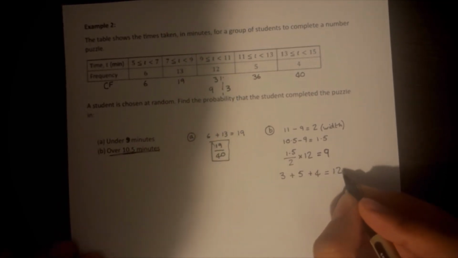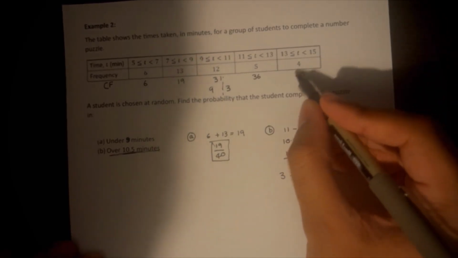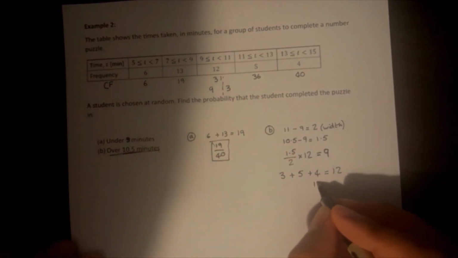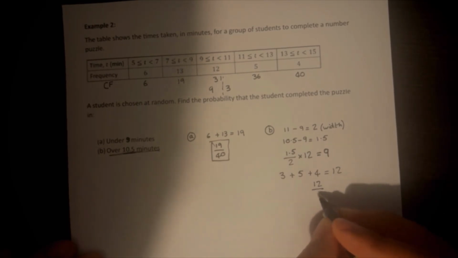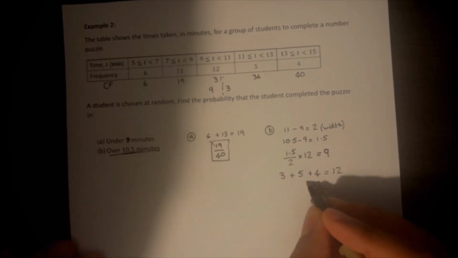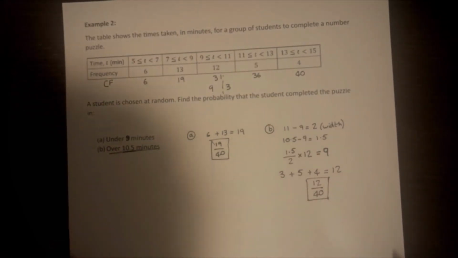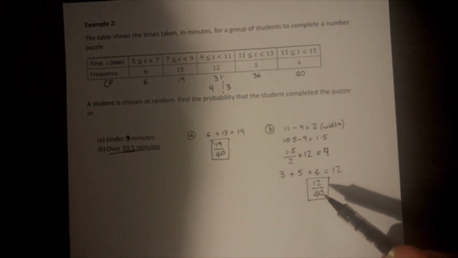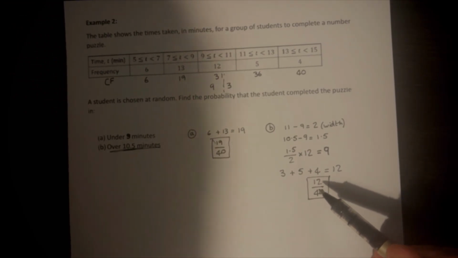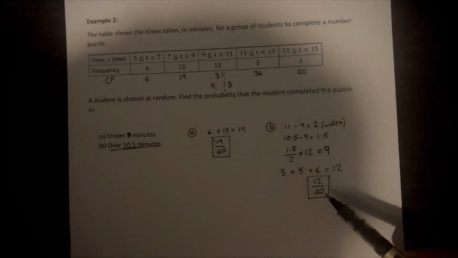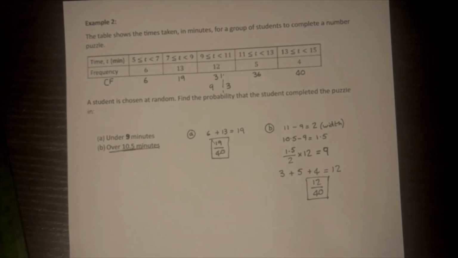So in total we've got 12 people out of that total 40. So 12 over 40, and that is going to be our final answer. That's going to be our probability that a person chosen at random completed the puzzle in over 10.5 minutes.